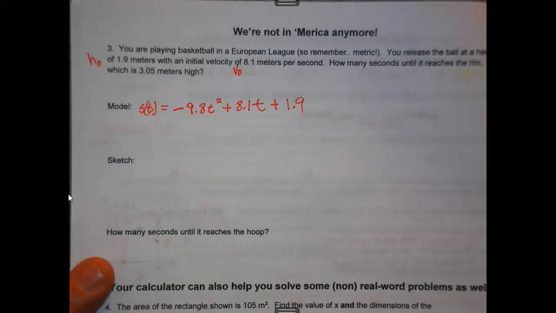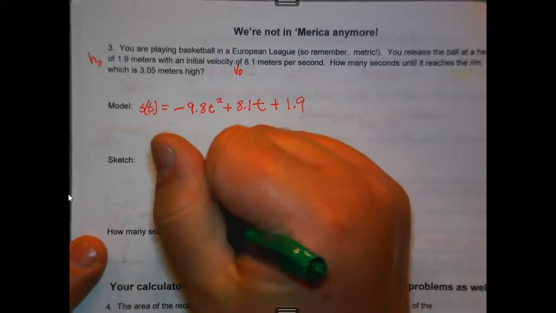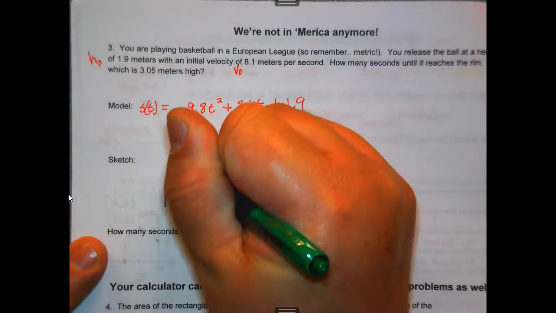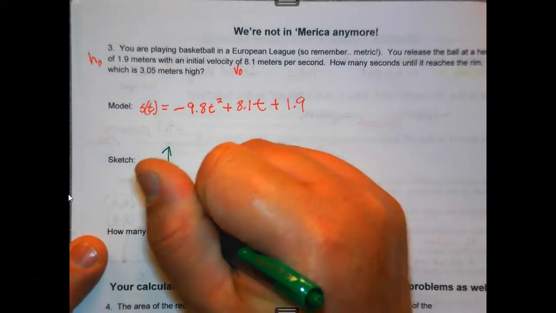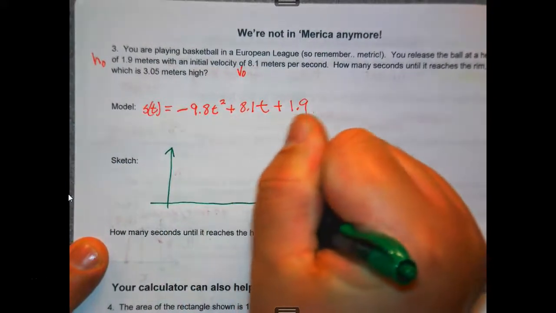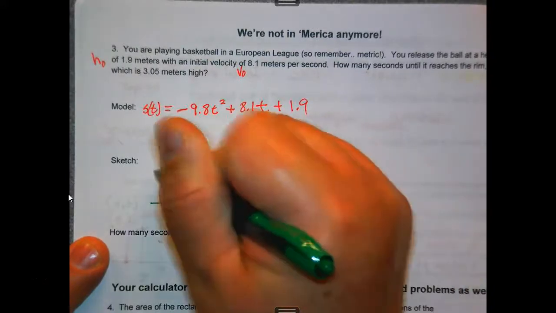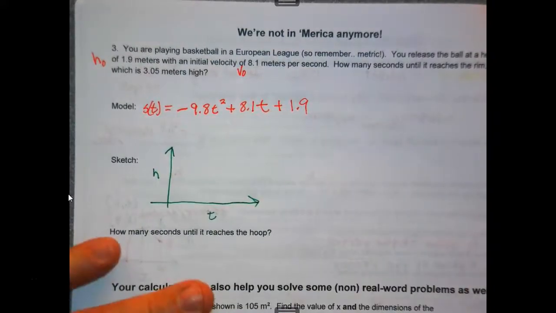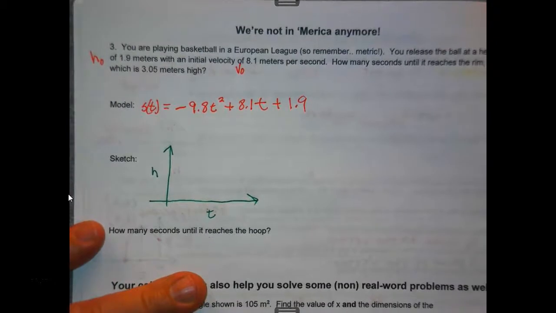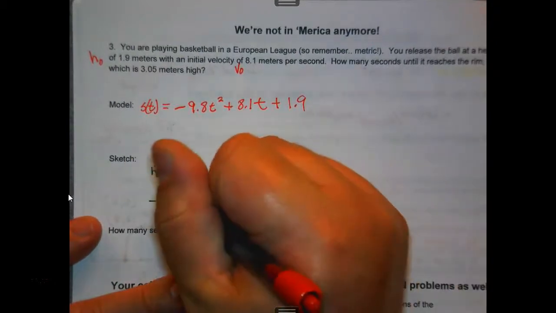I'm going to draw a little sketch of what's going on. Now here's my height. Here's my time. All right, so I start at an initial height of 1.9 meters.